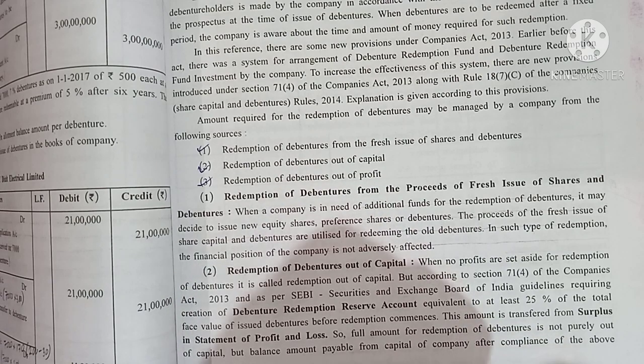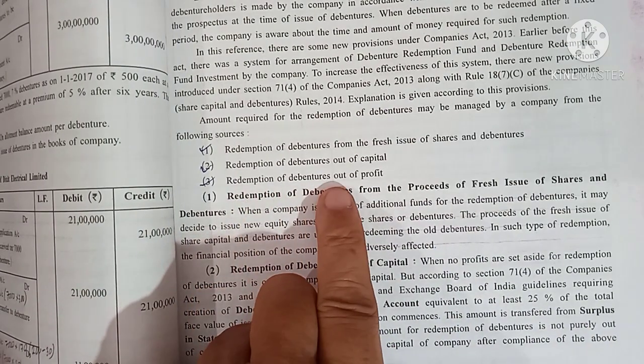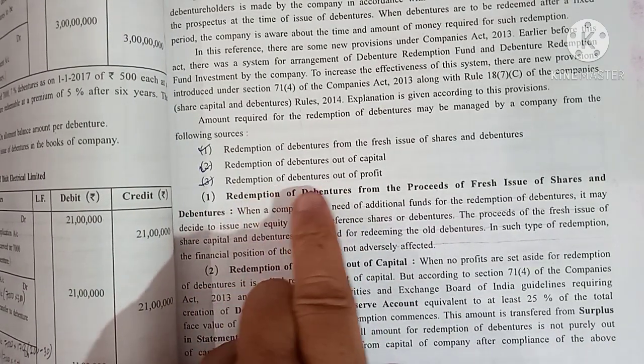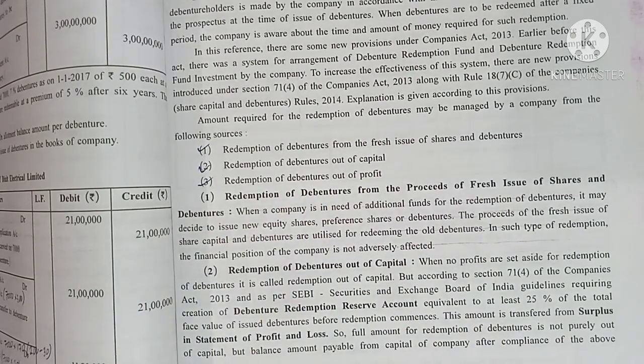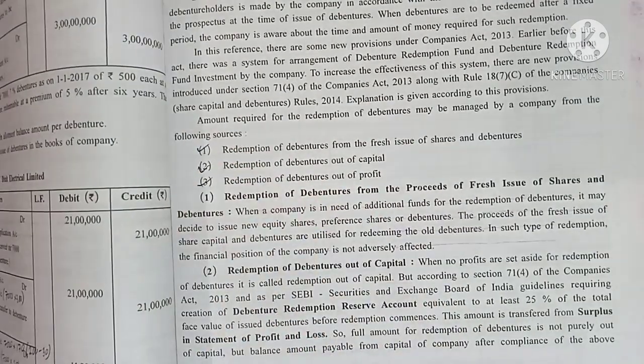And the third one is the redemption of debentures out of profit also. If the company is going to get a profit, from the profit the company has already collected, the redemption can be done. That is called the third one, redemption of debentures out of the profit. These three only are explained here.